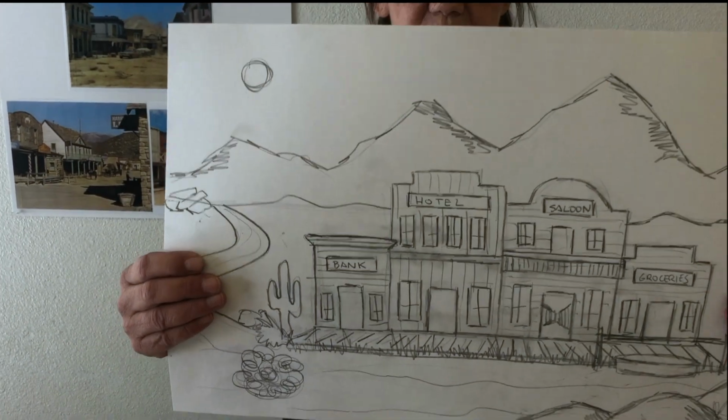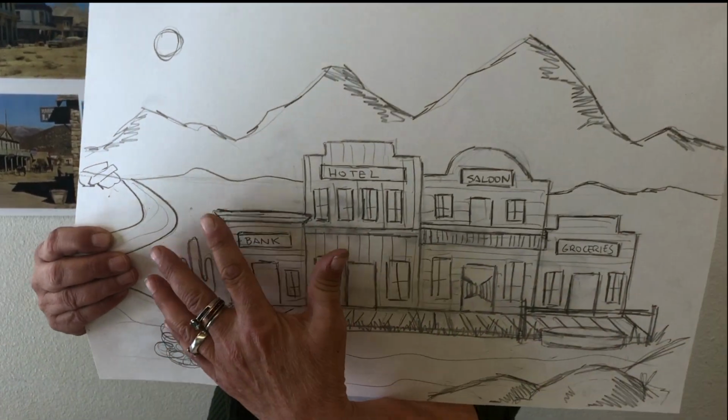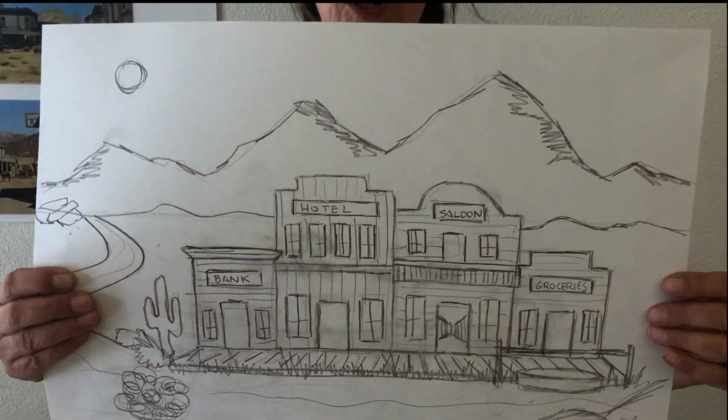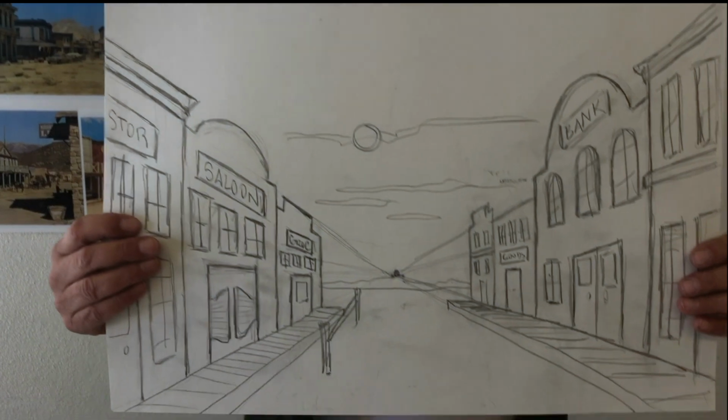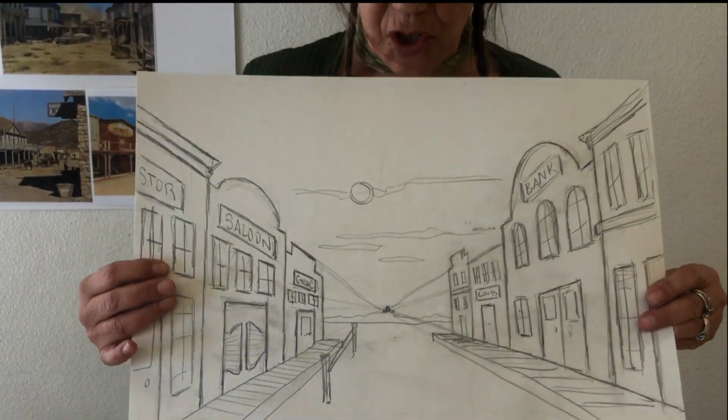Let's take a look at this just for one more minute, shall we? Because I want to show you the difference between these two drawings. This is the drawing I showed you the first time, and we're just looking right at the front of it. But there's another way of doing this. It's a little more complicated. This shows us both sides of the street, doesn't it?